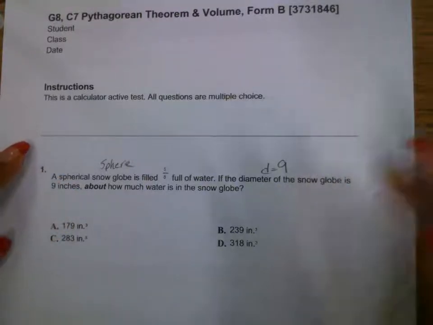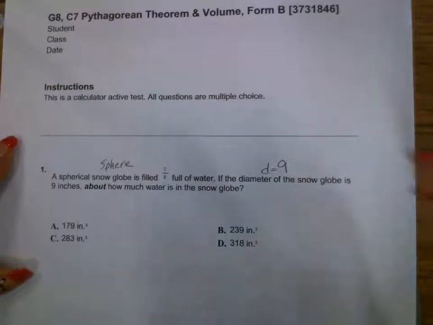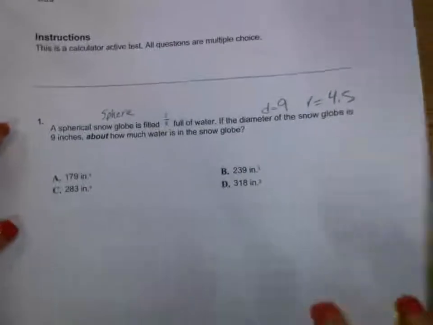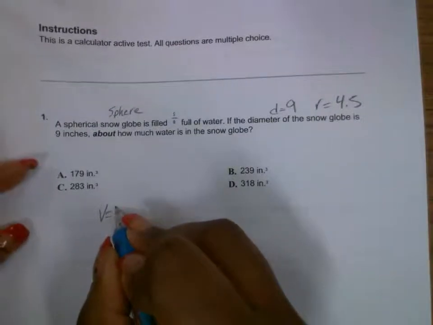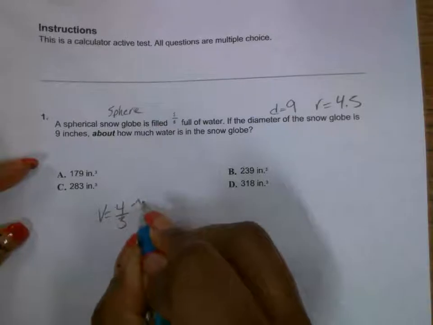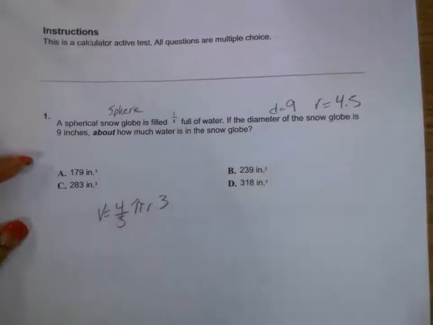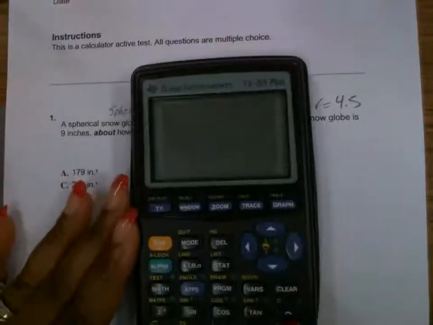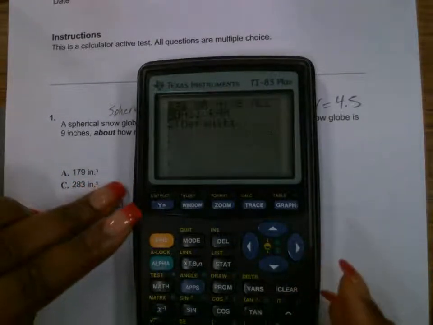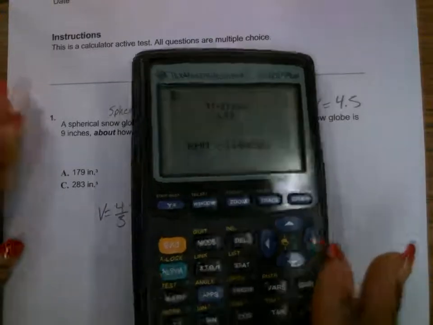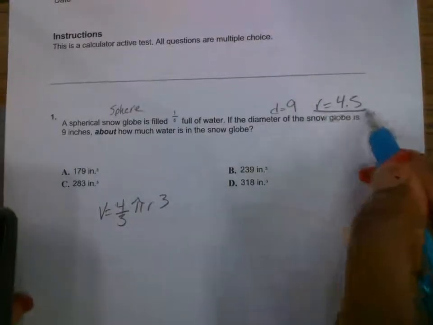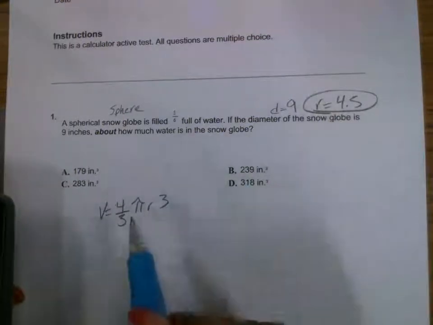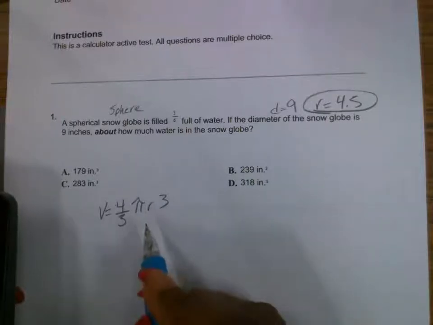So cut the diameter in half. Half of 9 is going to be 4.5. To find the volume of a sphere, you use the formula 4/3 pi r to the third power. And of course, with these problems, we're going to use the calculator, so make sure your calculator is cleared. We need the radius. That's why we found the radius. When they gave us a diameter, we need the radius for the volume formulas.